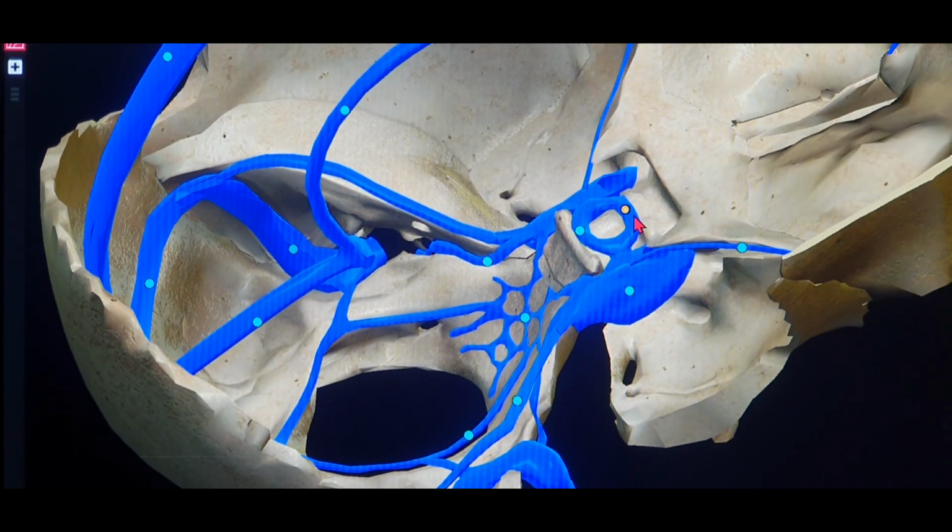So we have anterior, posterior, superior, and inferior. The cavernous sinuses are connected to each other from all sides. They also drain into the basilar plexus. We all know that the basilar plexus is behind the clivus. What you have here is the posterior cranial fossa.